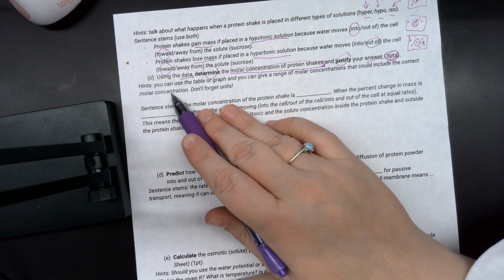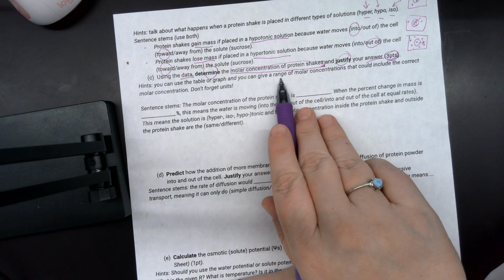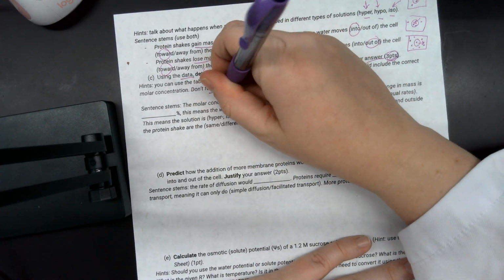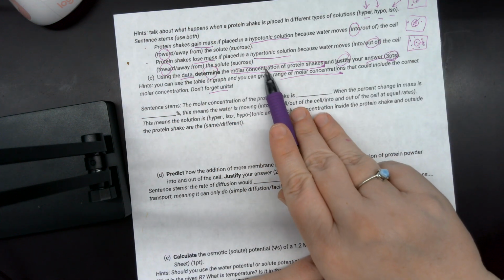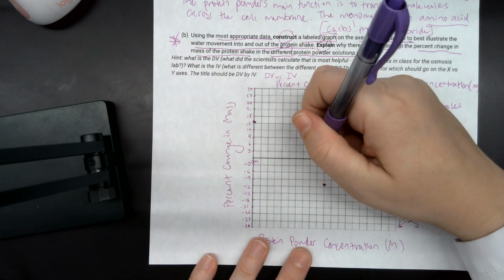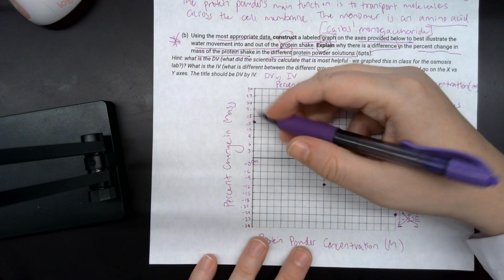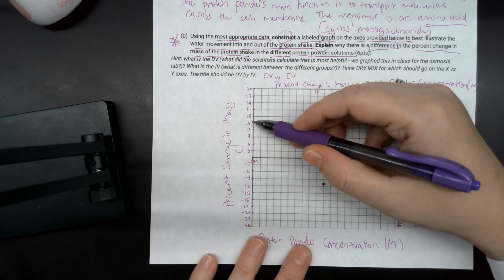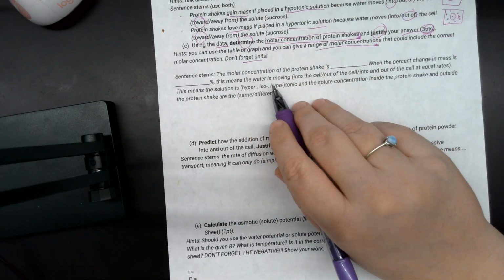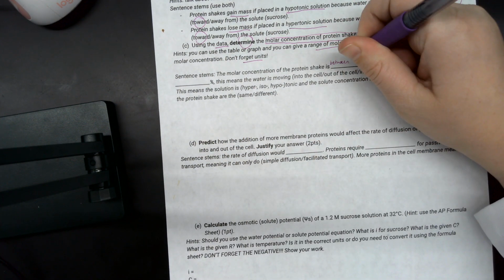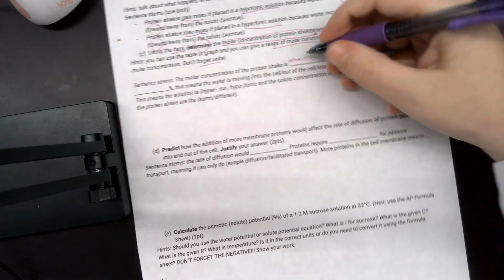So here it says you can use the table or graph and you can give a range of molar concentrations that could include the correct one. Don't forget units. So if I'm looking for the molar concentration of the protein shakes, that is going to be where my percent change in mass is 0. So it's somewhere between 0 and 0.5 molar. That's where it changes from positive to negative. So here, the molar concentration of the protein shake is between 0 and 0.5 molars.